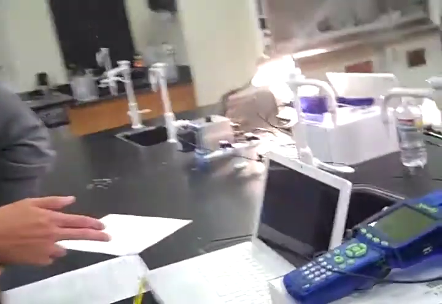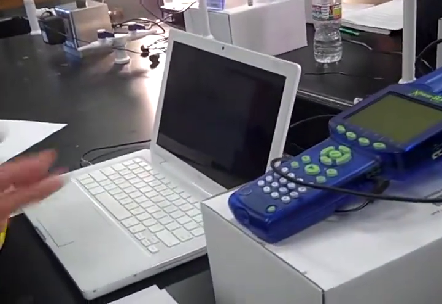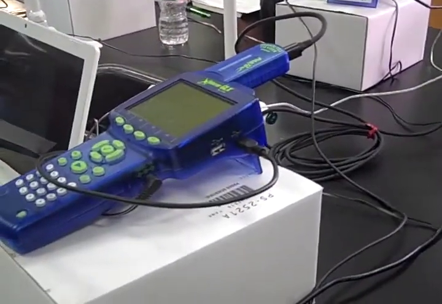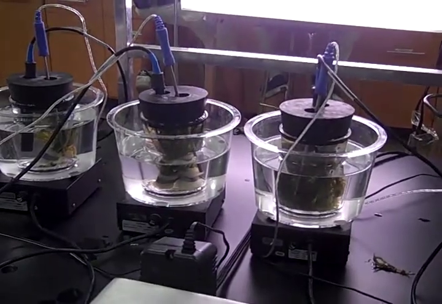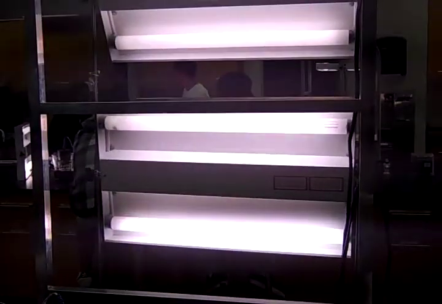Hello. Now, for this experiment, we are going to be monitoring the factors that affect the production of oxygen throughout photosynthesis. To do this, we are currently using a computer, a GLX, a photosynthesis tank, and the sun in the form of a light.